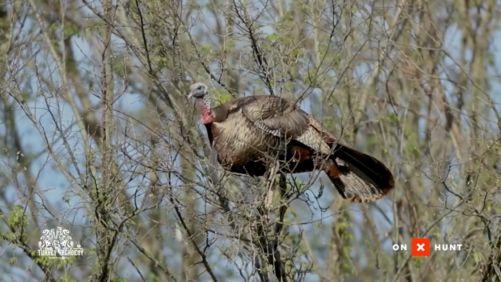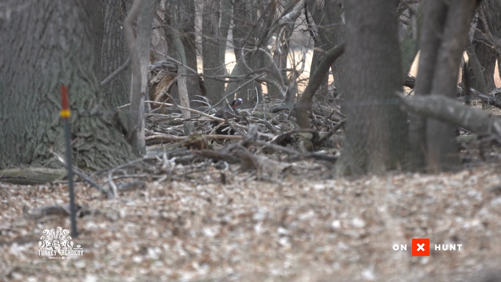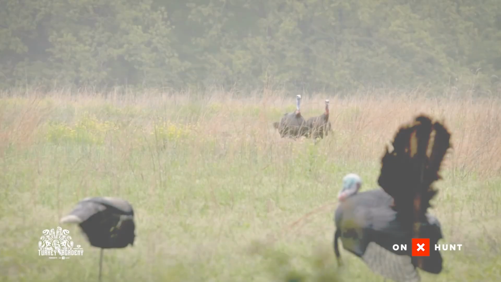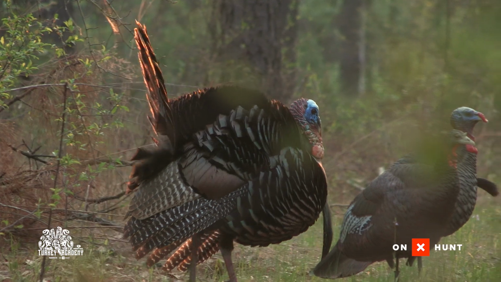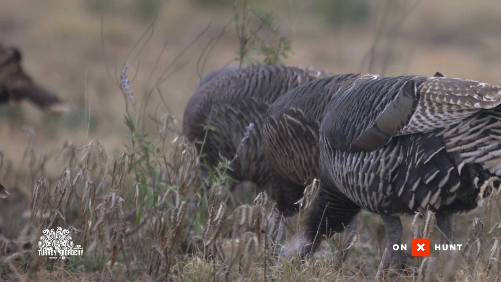turkeys. Turkeys need a variety of different things, and when you put those different things together, you're more likely to be able to find them and really center in on one spot. They do need timber, they need trees to roost in, they need water, they need food, they need open areas to strut, to bug, to eat. They need nesting habitat for the hens when they put a nest out and when they have poults.